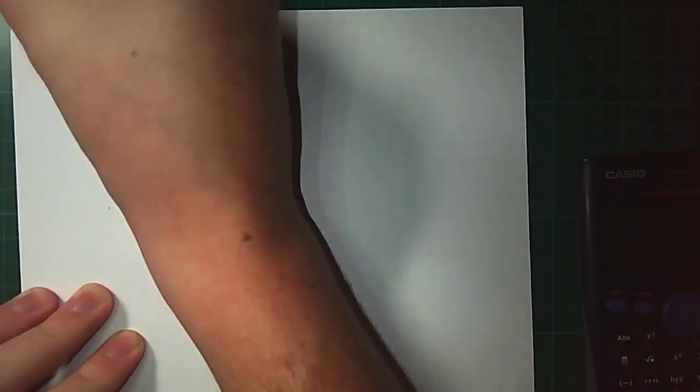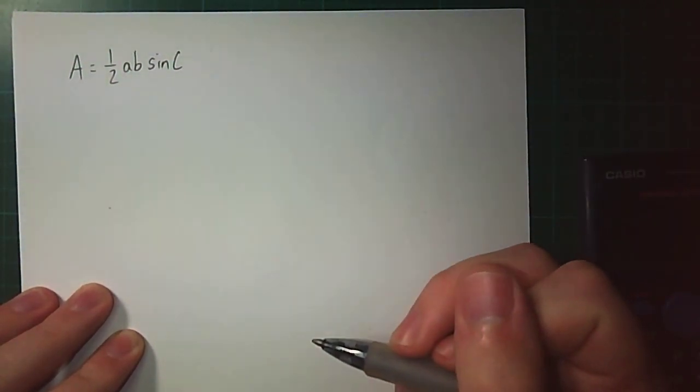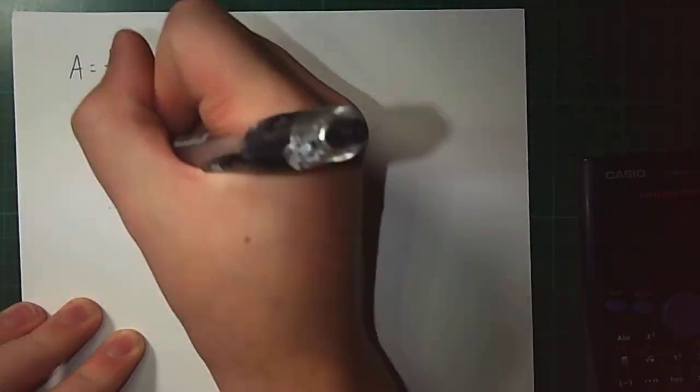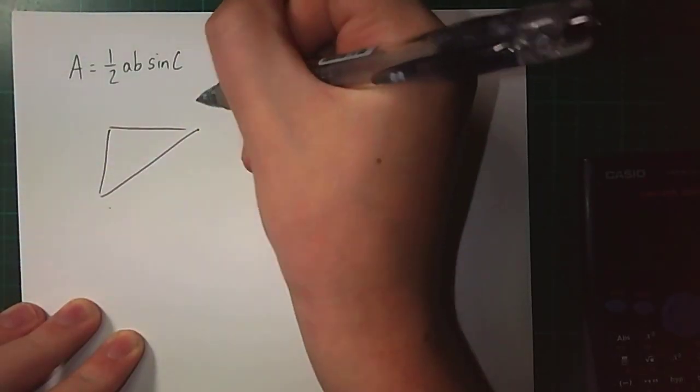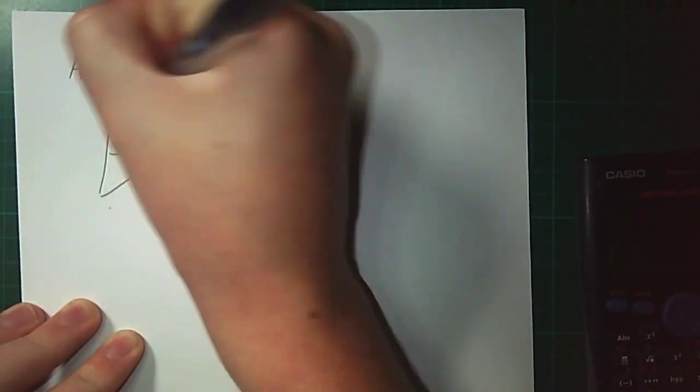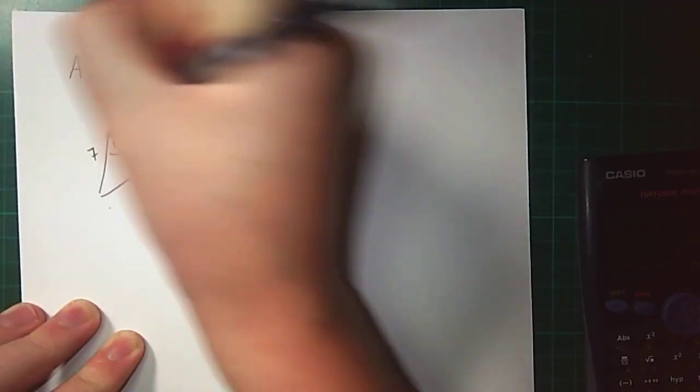If we're in a situation where we need to find the area of a shape, that is when we need the trinity again. So let's say we've got that same triangle from before, and this time we're using the formula A equals a half ab sine C. Okay, so in this situation we're going to have, say, that triangle from before, so there's 102 degrees, that's 9, that's 7.